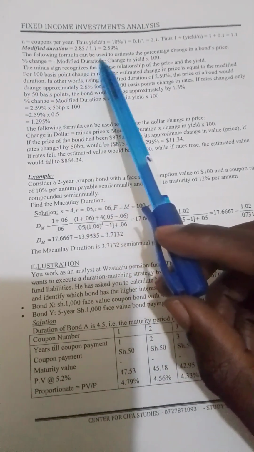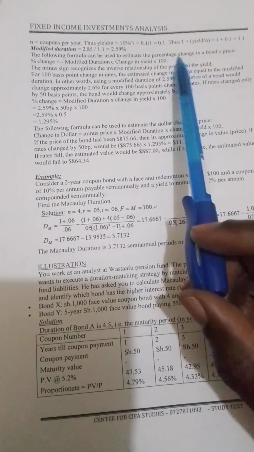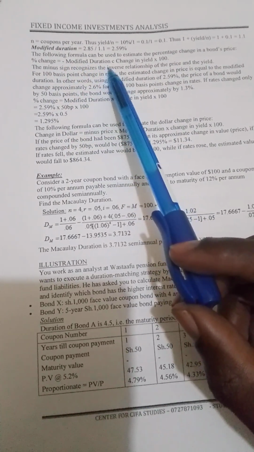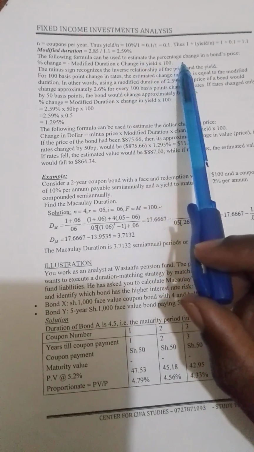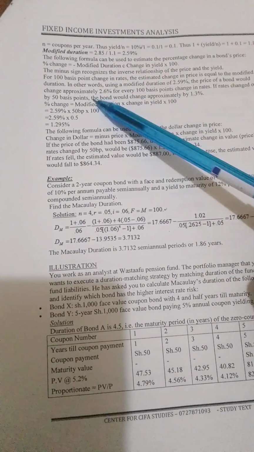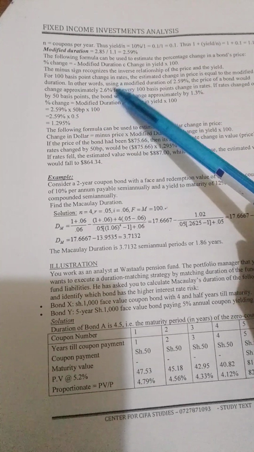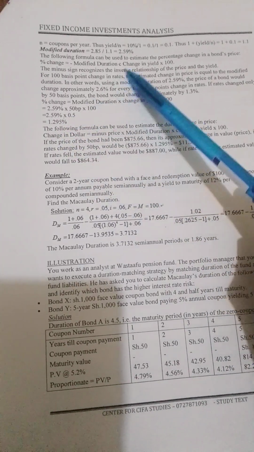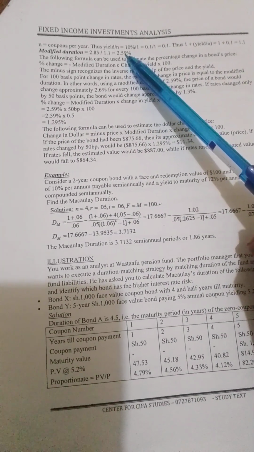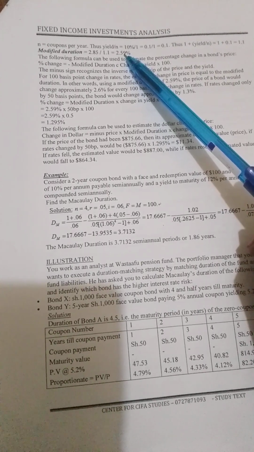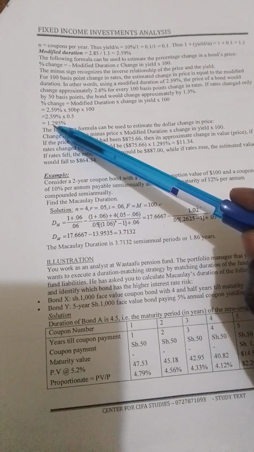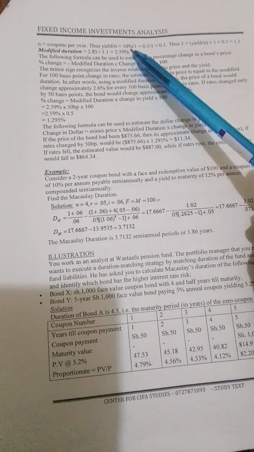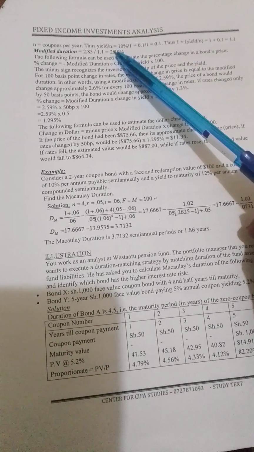The following formula can be used to estimate the percentage change in a bond's price. Percentage change is equal to minus modified duration times change in yield times 100. I think this is not very important, because already we have our answer here, 2.59%, since our focus for this lesson was calculating the Macaulay duration and modified duration.